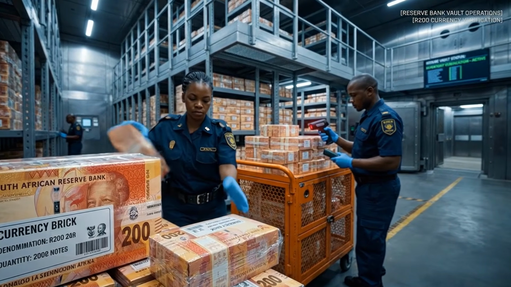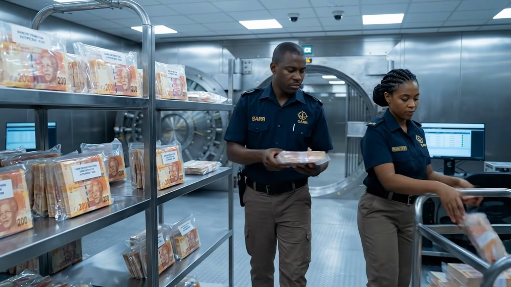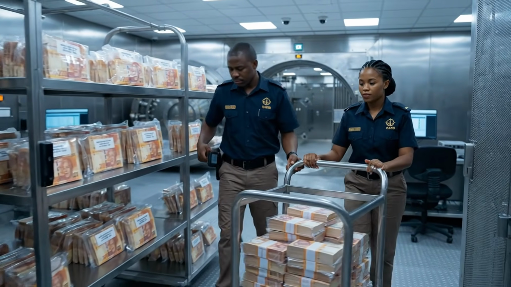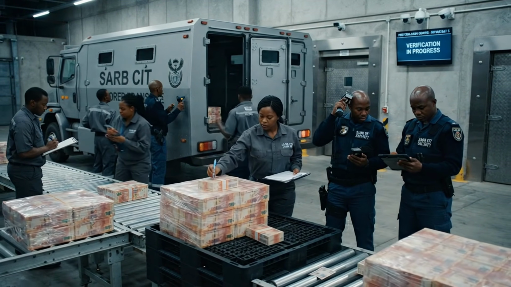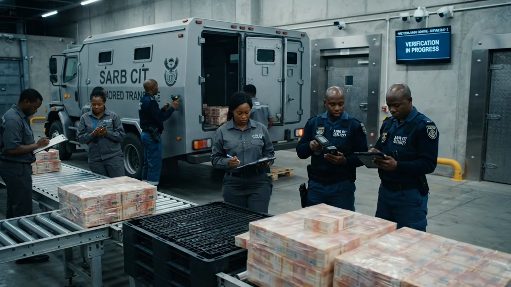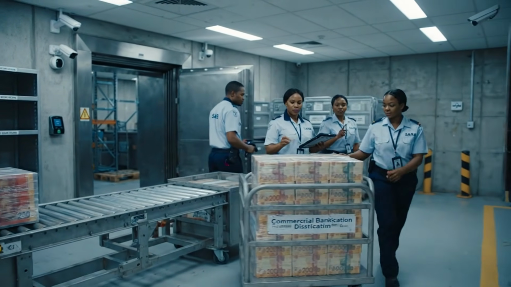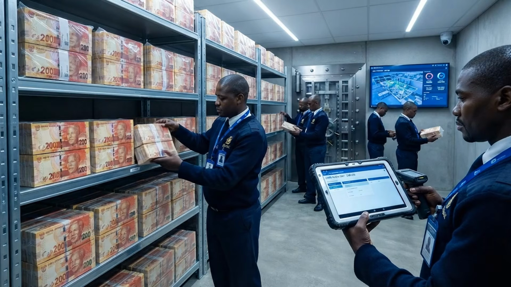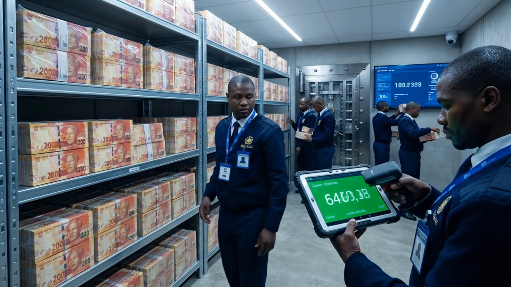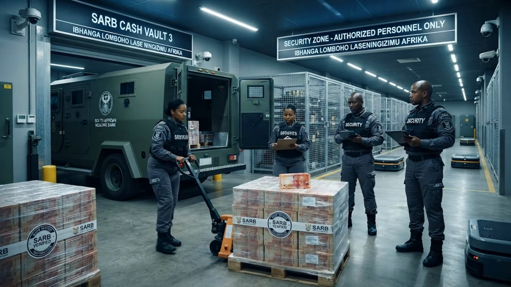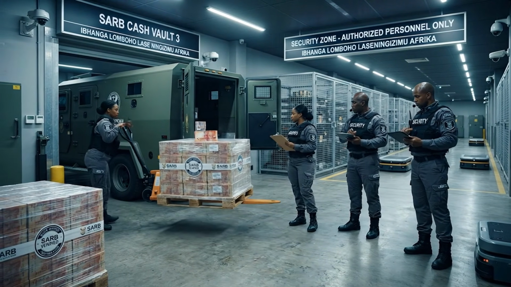Scanning now. R200 verification complete. Crate 4 scan complete and verified. All documentation is in order. Proceed to the protected loading bay. Manifest confirmed. Proceed with loading. Copy that. Aligning the pallet now. Watch the clearance.